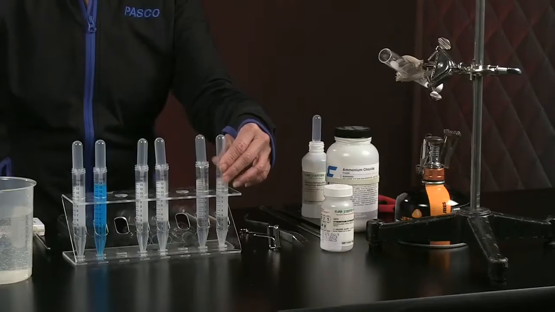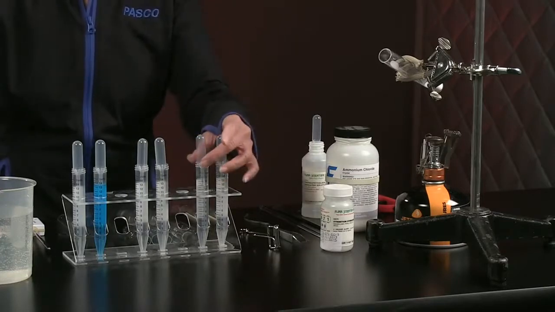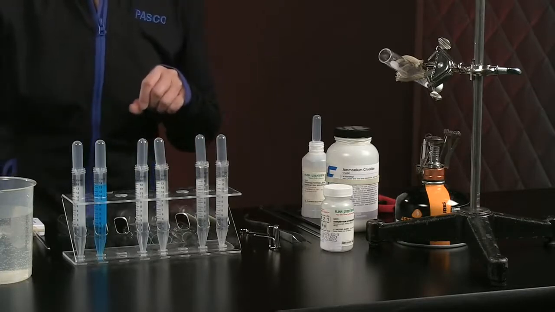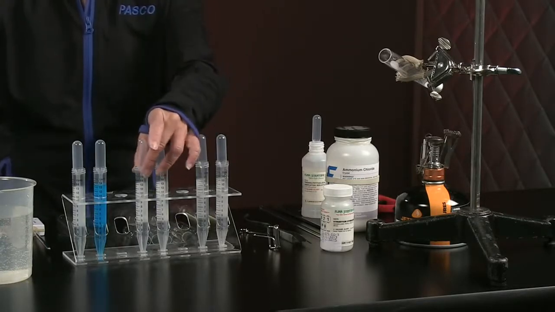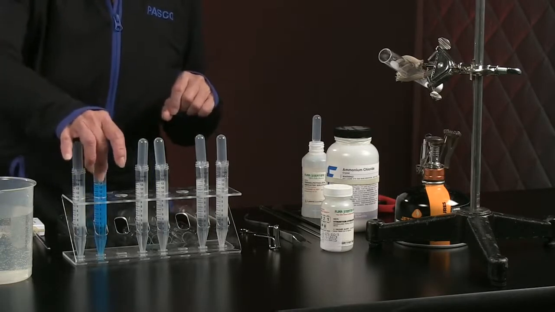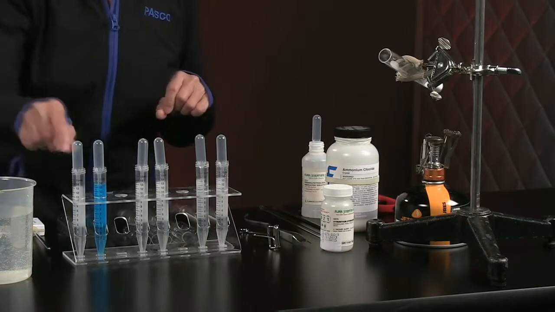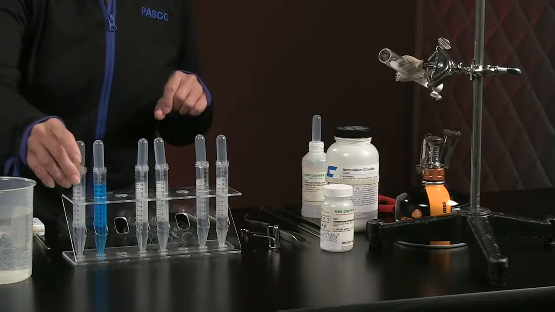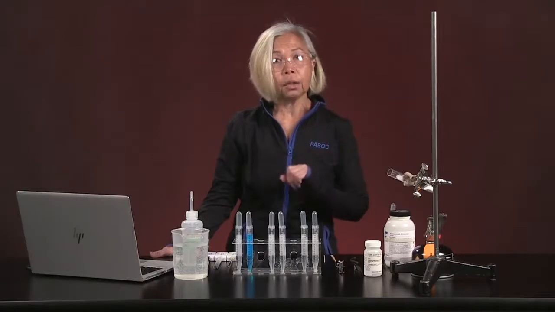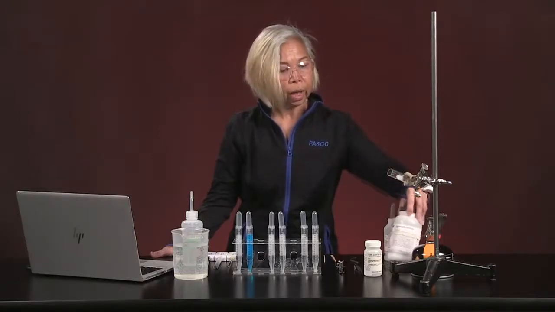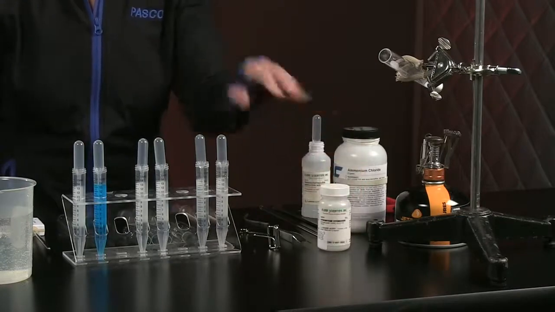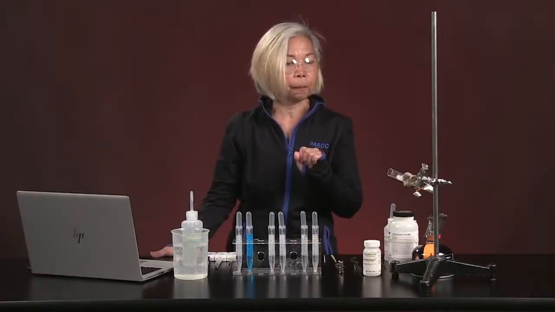We have 1 molar calcium chloride, 1 molar sodium phosphate, 1 molar hydrochloric acid, 1 molar sodium carbonate, 1 molar copper(II) sulfate, you see that blue color, and finally 1 molar sodium hydroxide. Of the solids we have today, we have ammonium chloride and strontium hydroxide. That's going to be one of our test labs today.